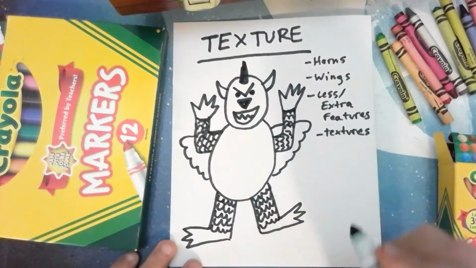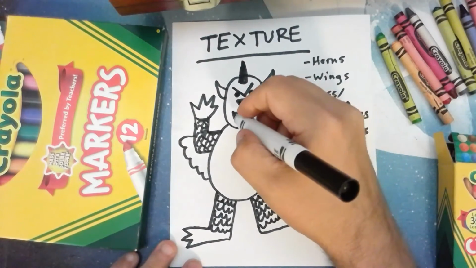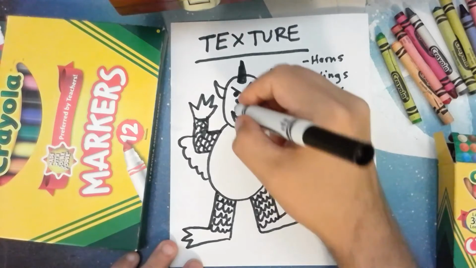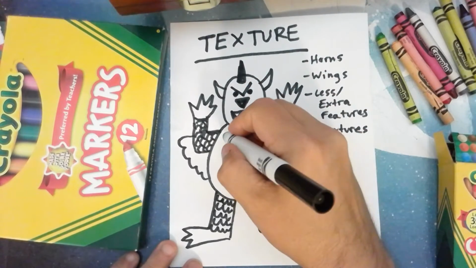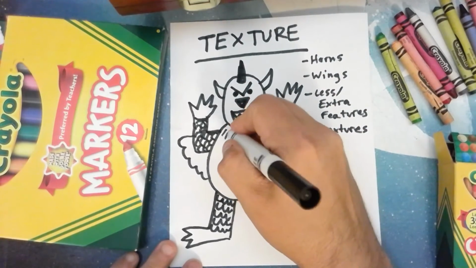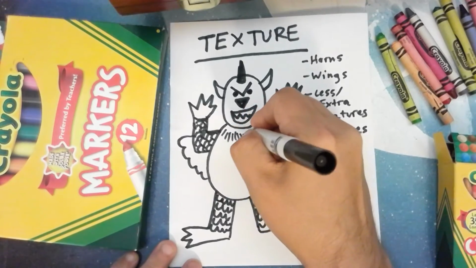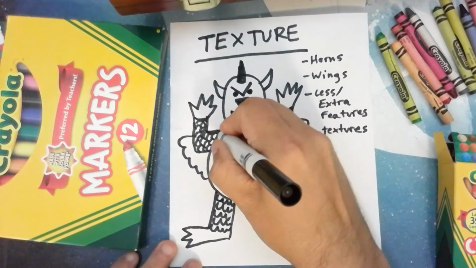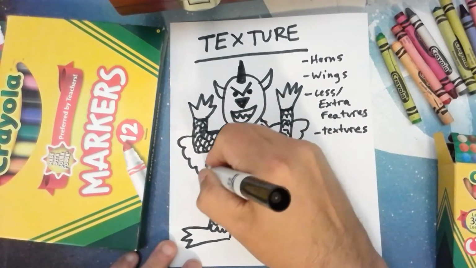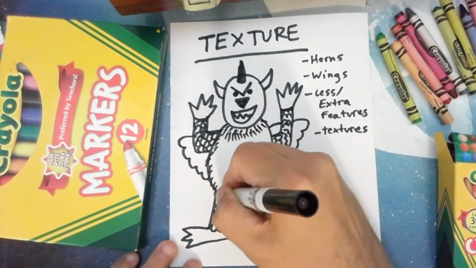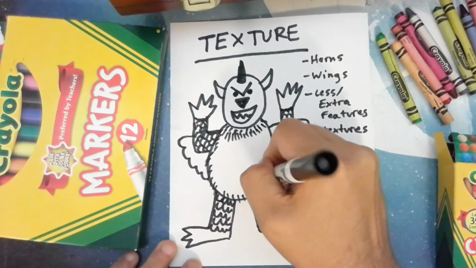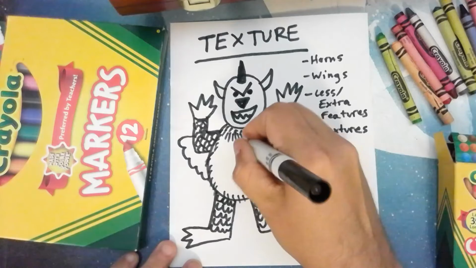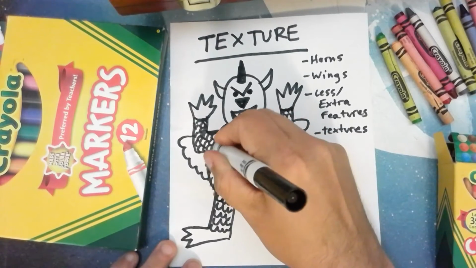So you can do yours like mine, or you can make it a little bit different. Now I'm going to give him the texture of fur on his body. So I'm going to just make a bunch of lines that kind of overlap and go all the way to fill this space, and I'm just repeating these lines going out, and it creates a fur-like texture.